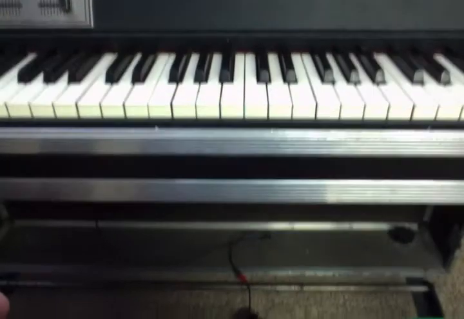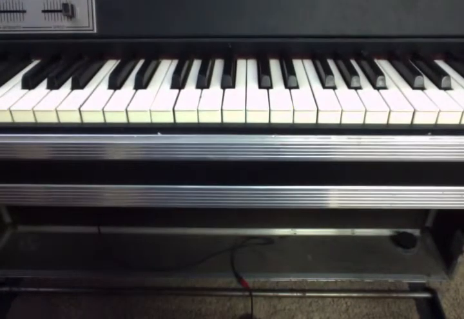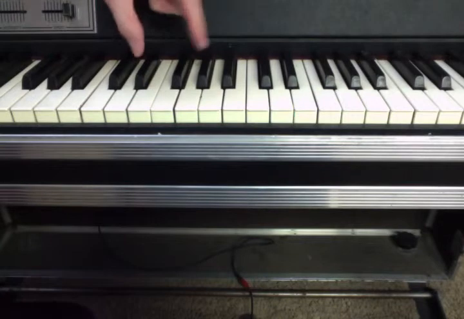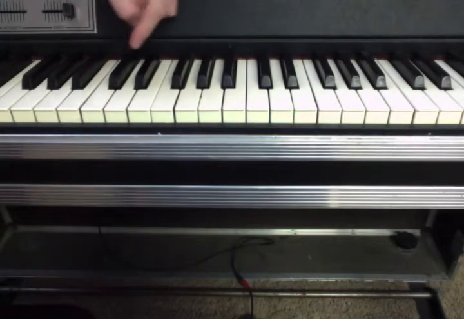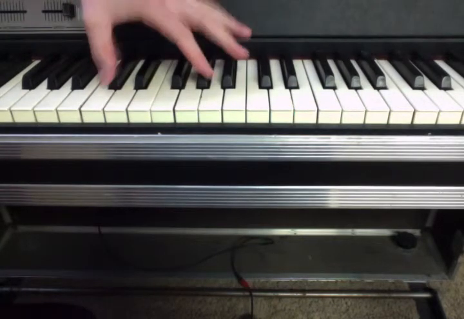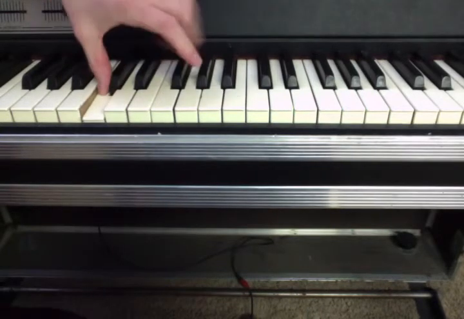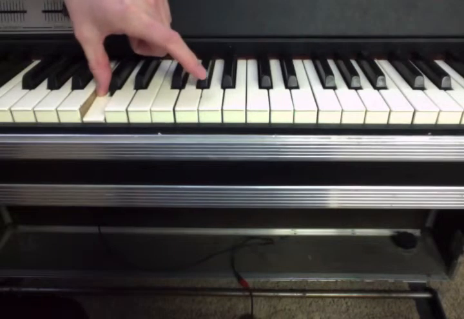There you go. We've got our keyboard here. Basically, a major sixth, we'll start with the major, is an interval that's 6 notes apart. Let's say we're starting on C. We'll always start with C here because it's the simplest, easiest one to see.